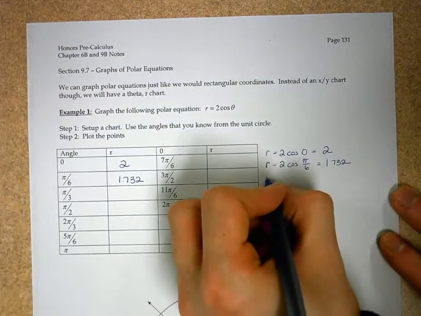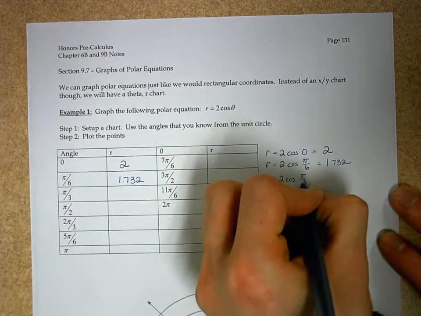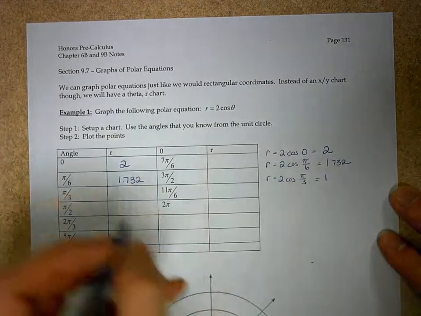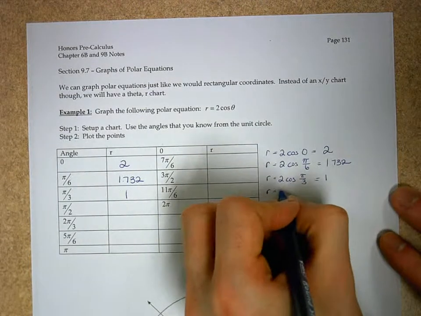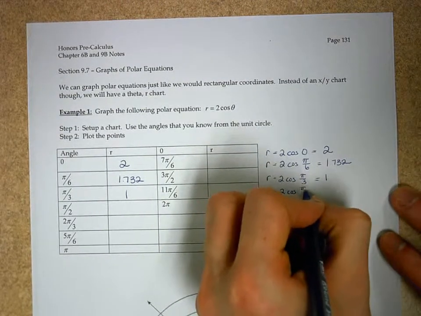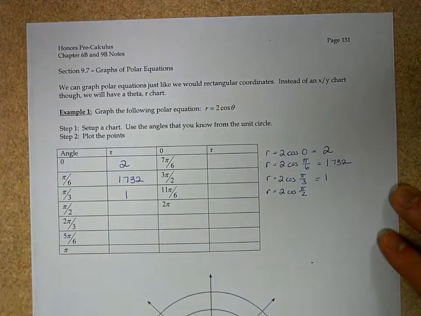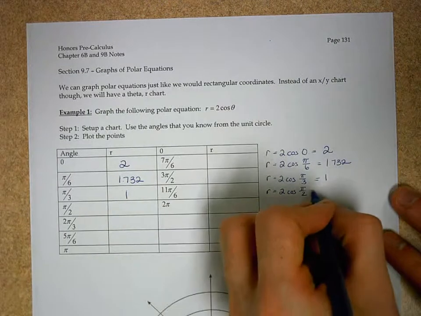Then you continue along. R equals 2 times the cosine of pi over 3. We know the cosine of pi over 3 is 1/2, and 1/2 times 2 is 1. So pi over 3 would be 1. R equals 2 times the cosine of pi over 2. The cosine of pi over 2 is 0. 2 times 0 is 0.